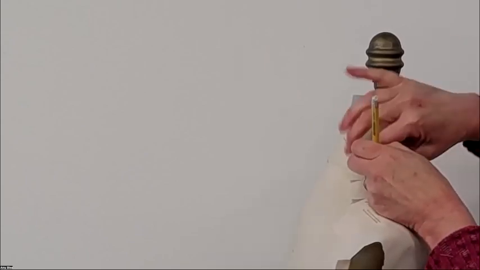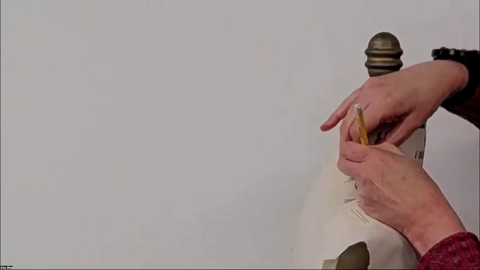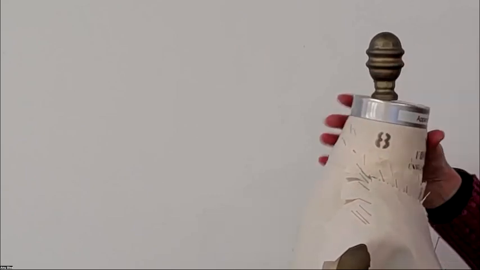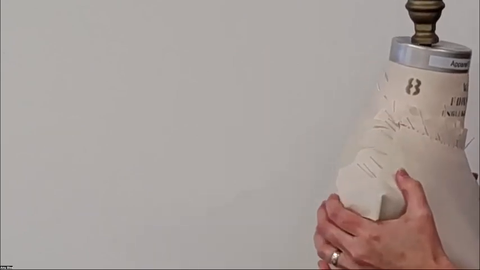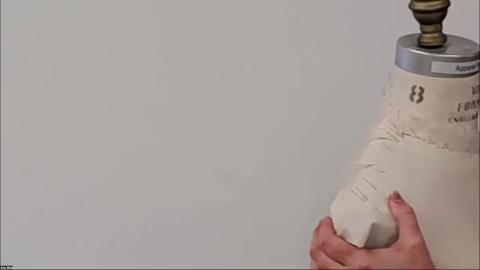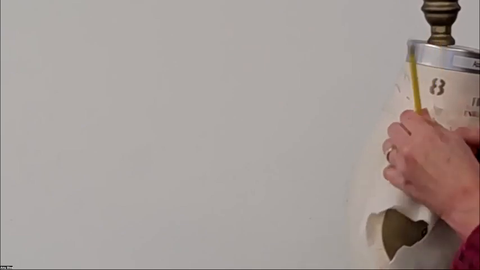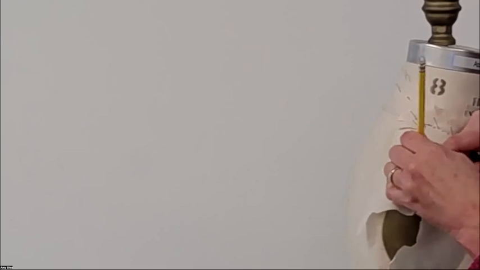And then when I get up here to this intersection, I'm gonna do a cross. So I marked it just like this. Can you guys see that? So it's a little crosshair. See that? Whenever I'm at an intersection, I'm gonna do a cross and then I'm gonna mark across the shoulder. Same thing, dotting it. And I'm feeling for the seam because you want to be on the seam.